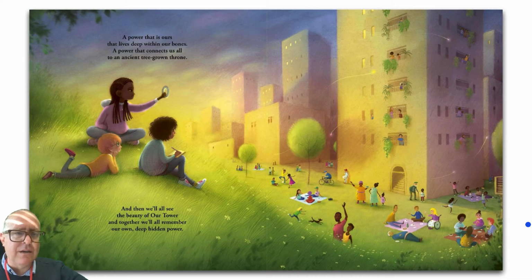A power that is ours, that lives deep within our bones, a power that connects us all to an ancient tree-grown throne. And then we'll all see the beauty of our tower, and together we'll all remember our own deep hidden power.